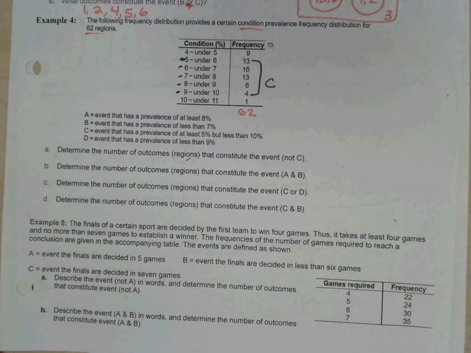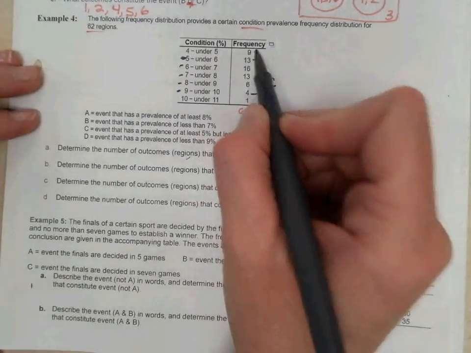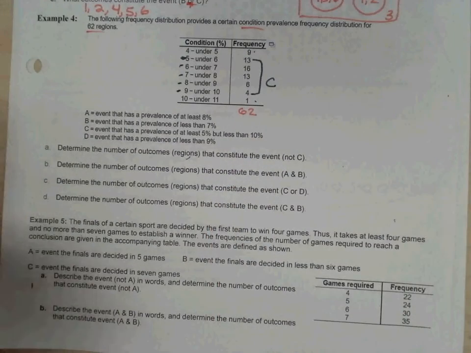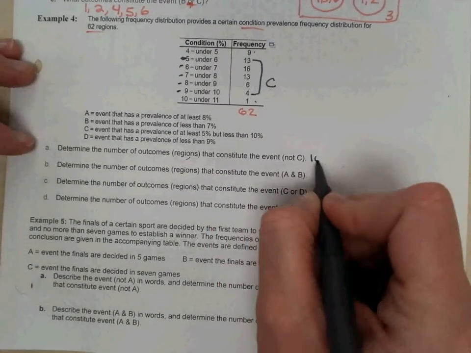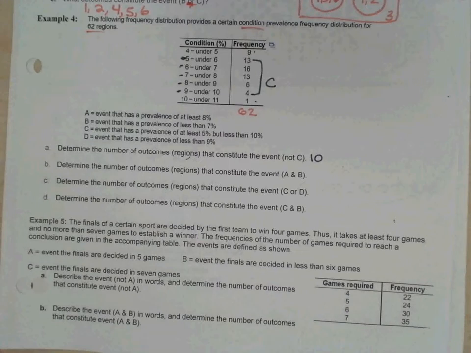We could add up all those outcomes, but we want event not C. So an easier way to do that would just be to add up the 9 and the 1. They're not included in event C. So that's going to be a total of 10 outcomes that are not in event C.